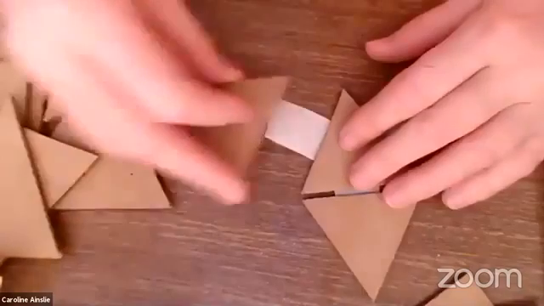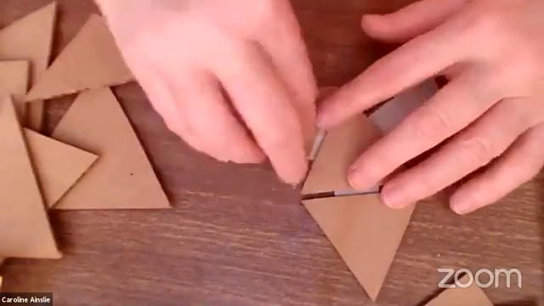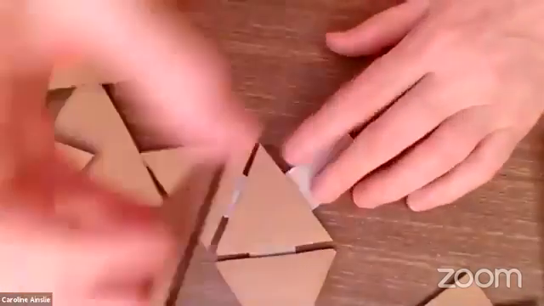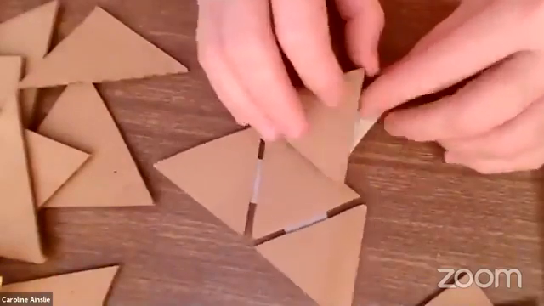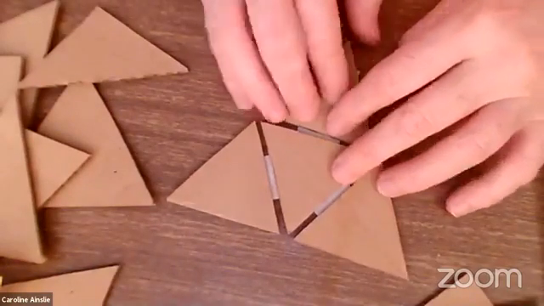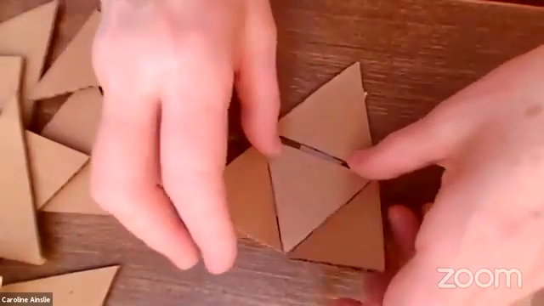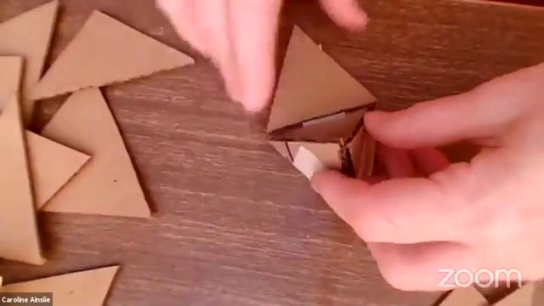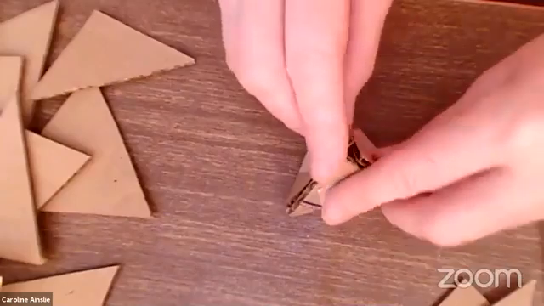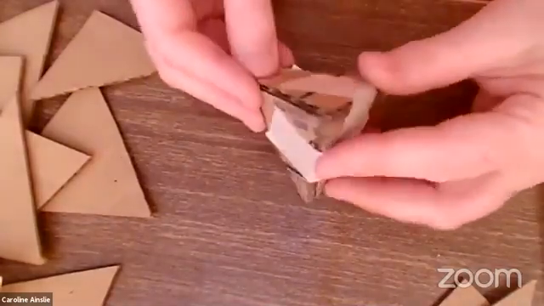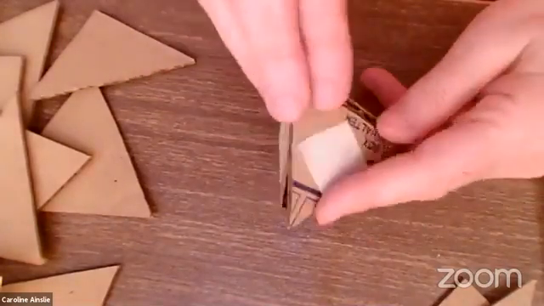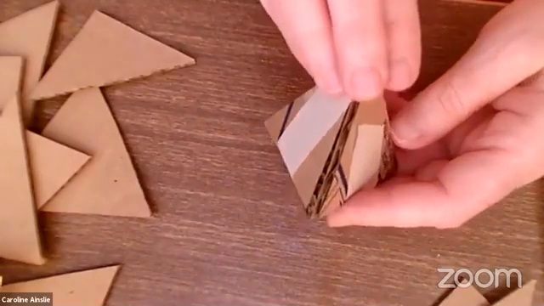Now, find another one that matches. Okay, that one matches. Find another one that matches. Let's see. That one matches. Oh, yes. Oh, my goodness. What is going to happen when we bring them all together? Oh. Look. We've made a pyramid. That's our first pyramid. Fantastic.